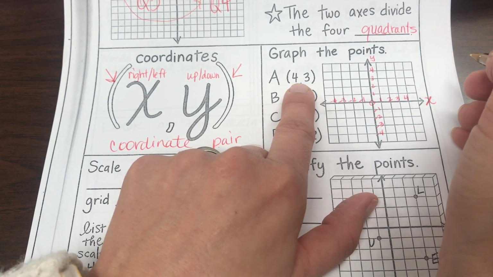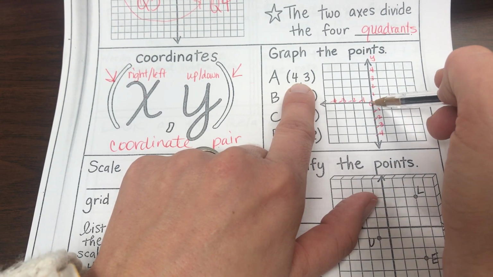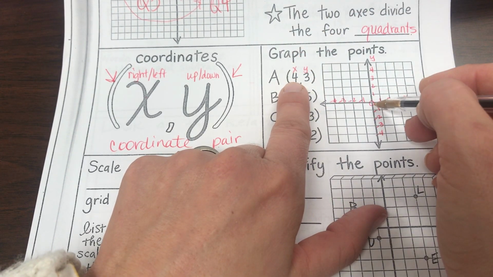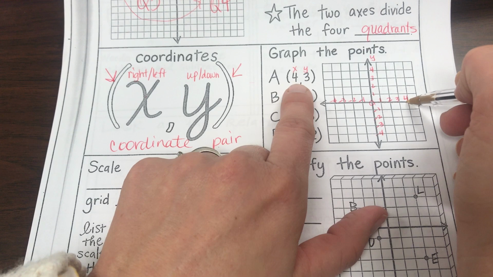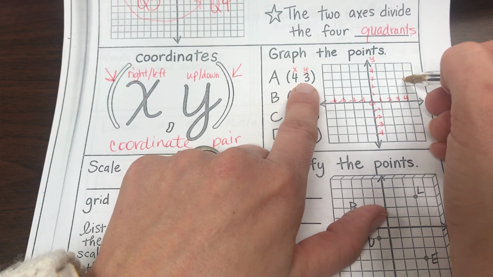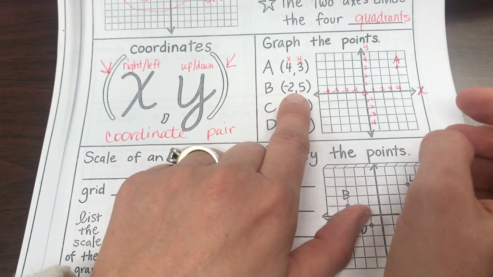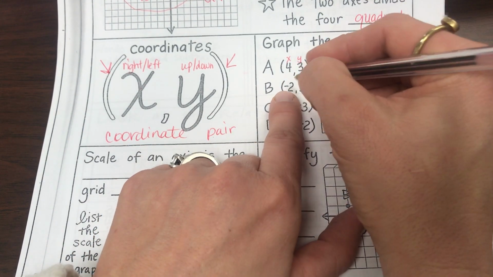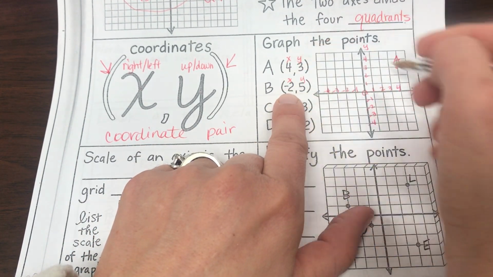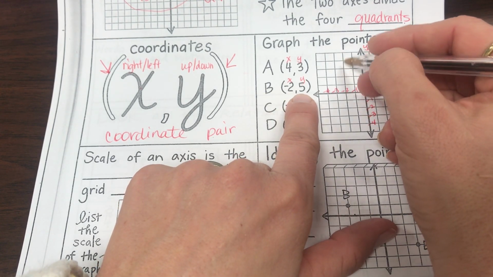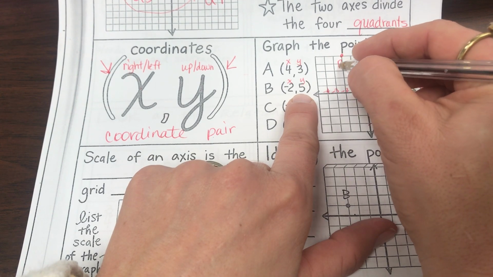So if we're going to graph (4, 3), those are both positive. So we're going to move left or right first, then up and down. So we're going to say 1, 2, 3, 4, then 1, 2, 3. And we're going to put an A. We always try to label it with something. B is (-2, 5). So the -2 tells me how to move left or right, so I'm going to move 2 to the left. Positive 5 tells me to move 5 up. So that's B.